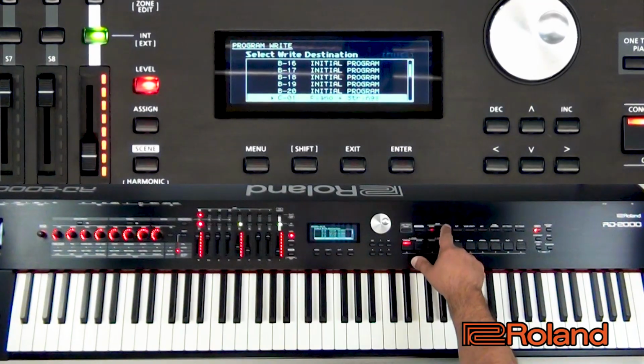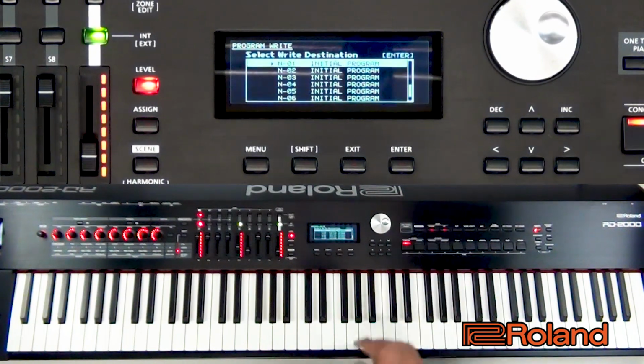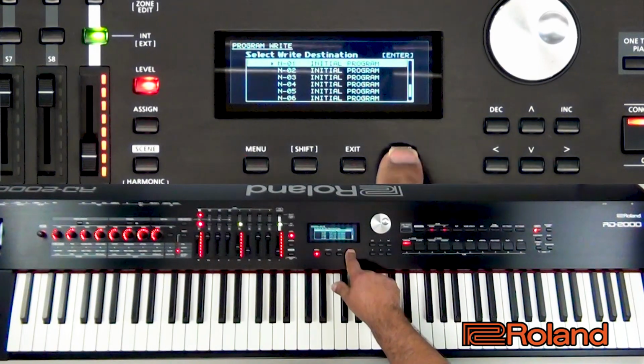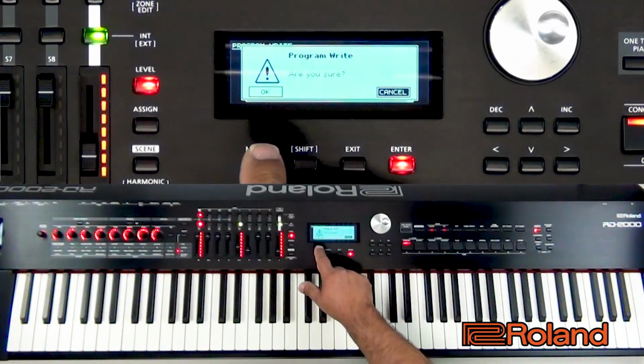Great. Now I need to choose where I want to save it, and that's totally up to you. I'm going to go to a different bank. I'll put mine in bank N, and press enter. So it's going to be N01. Enter. Yes, I am sure. Okay.